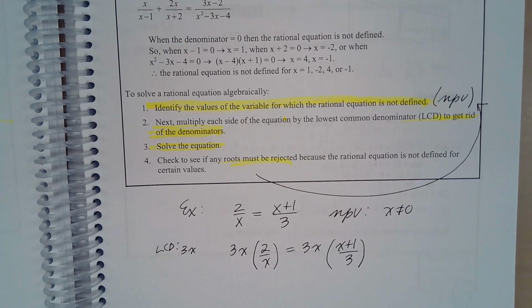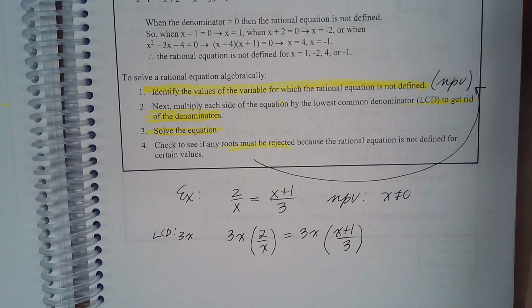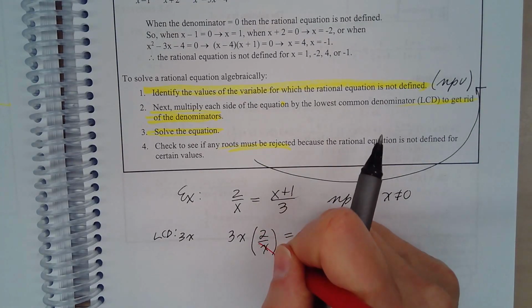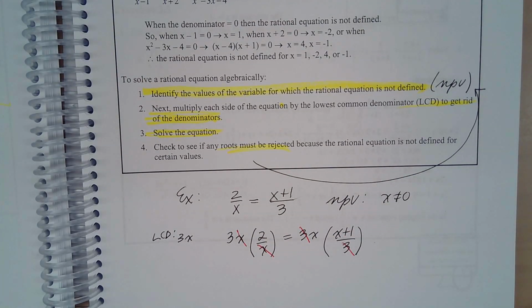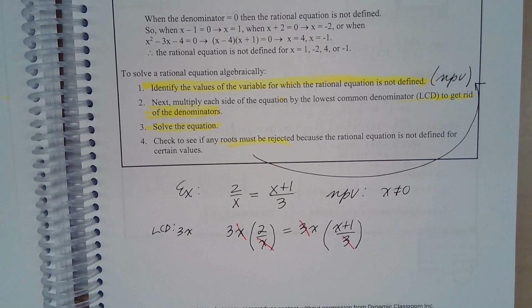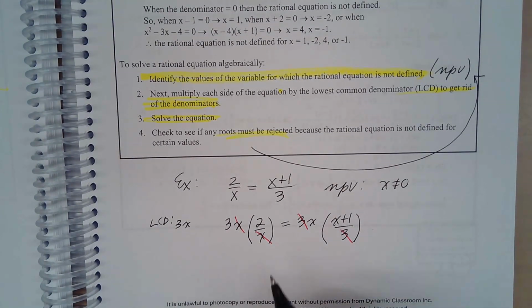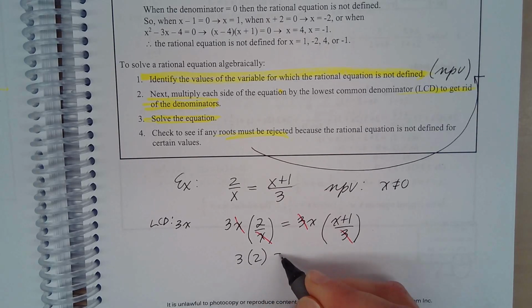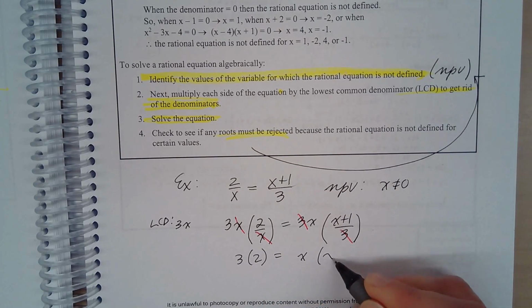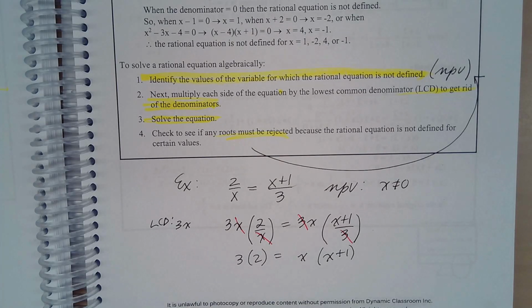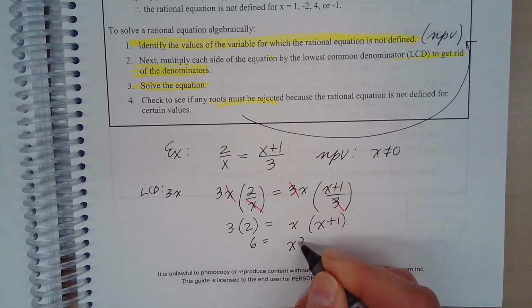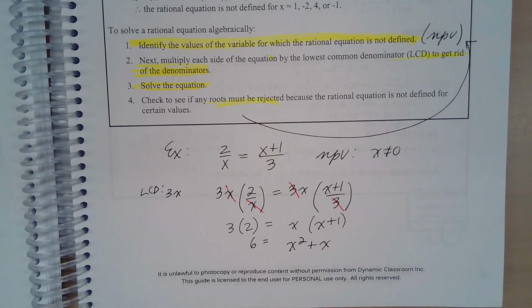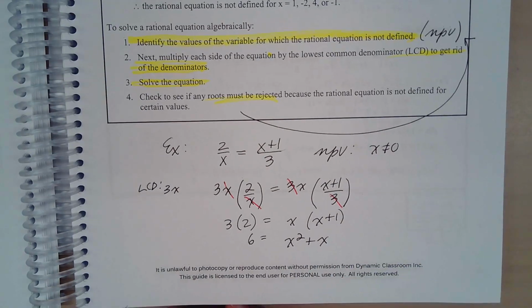Because what happens is, if you multiply by the correct LCD, your denominators should always cancel out, which is lovely, because then you don't have to deal with fractions anymore. So I'm left with 3 times 2 equals x times x plus 1. That's easily solved. I get 6 equals x squared plus x. So this one resulted in a quadratic. That's okay. We know how to solve quadratics.